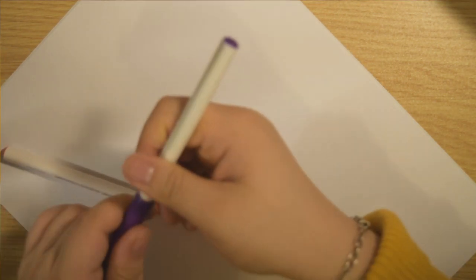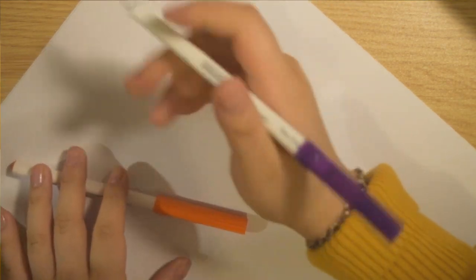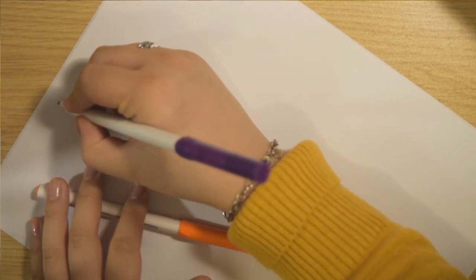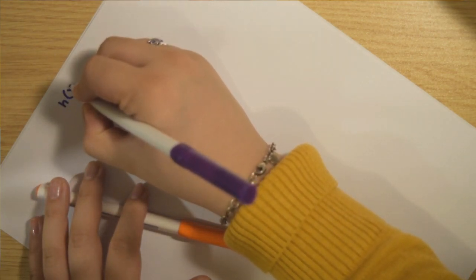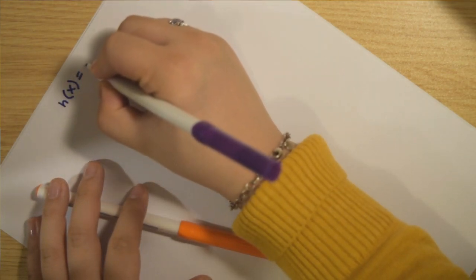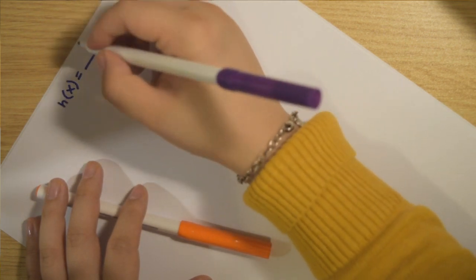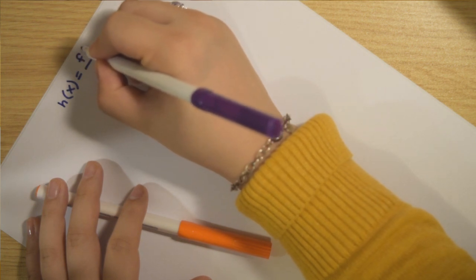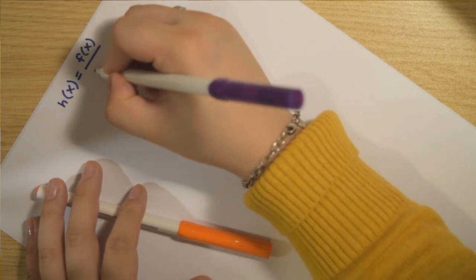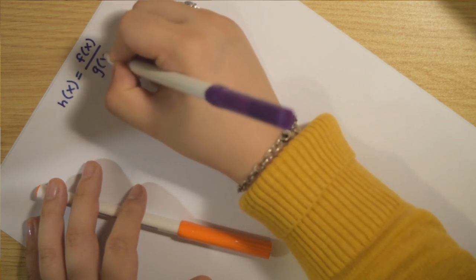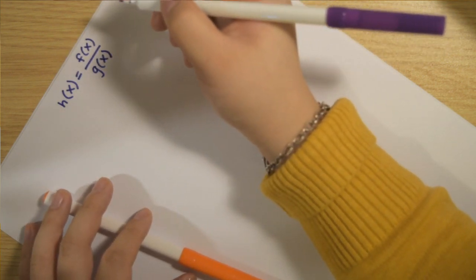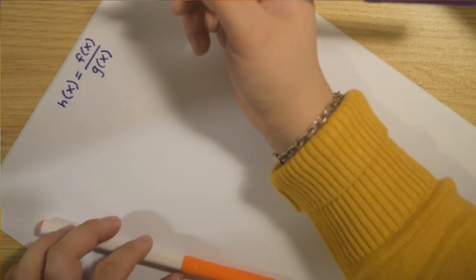So, the setup goes like this. If I have a function h of x and it has this form, something divided by something else, so f of x divided by g of x, that's when we use the quotient rule.